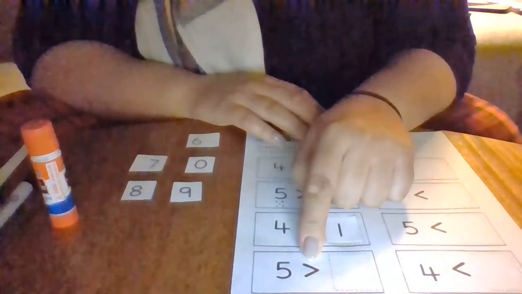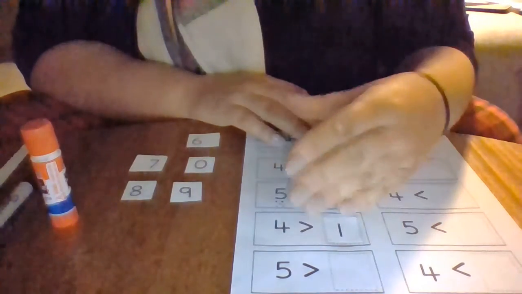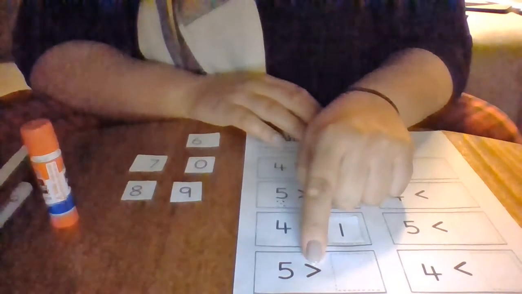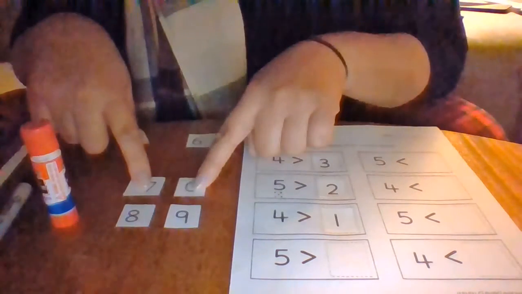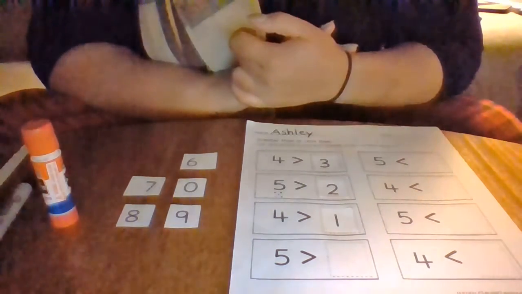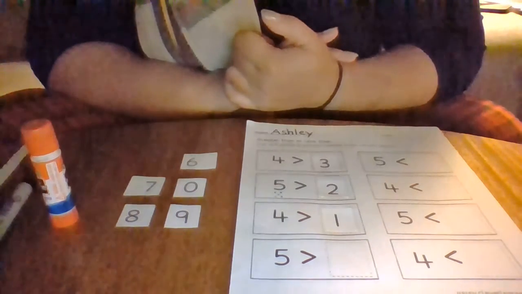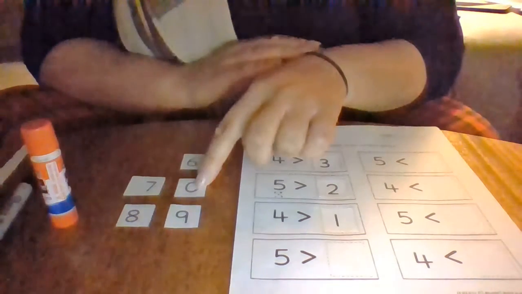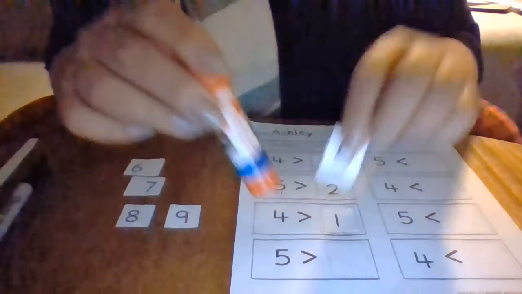Five. Does this say greater than or less than? Let's see which way there is that mouth open to eat the larger number. Greater than. 5 is greater than. Let's see what we have left to choose from. There's only one number that's going to work for this. There's only one number that's less than 5. Do you see it? 0. 5 is definitely greater than 0.